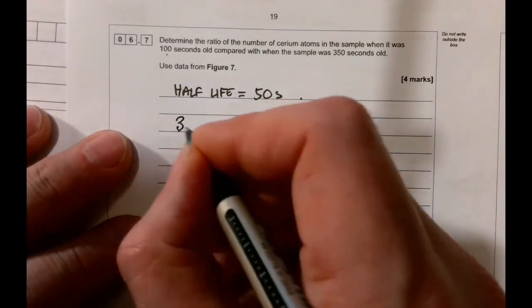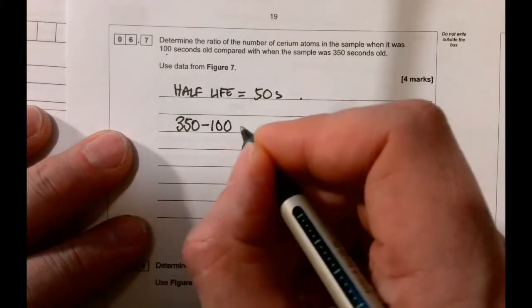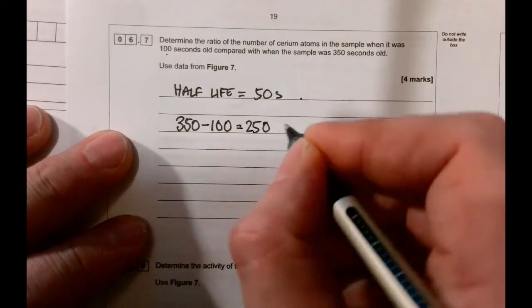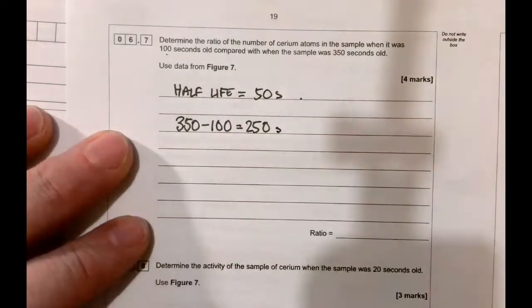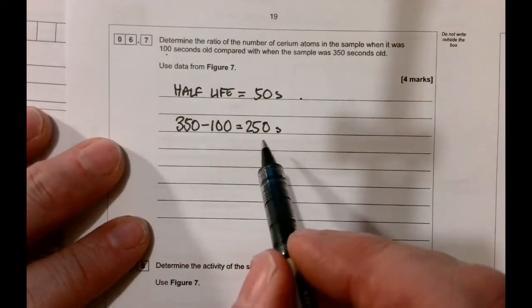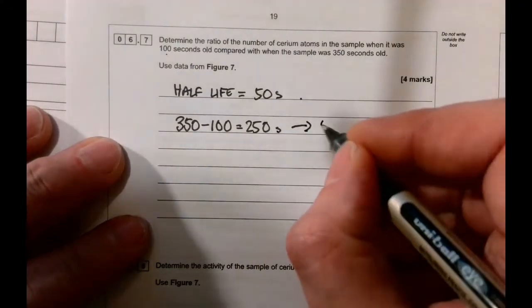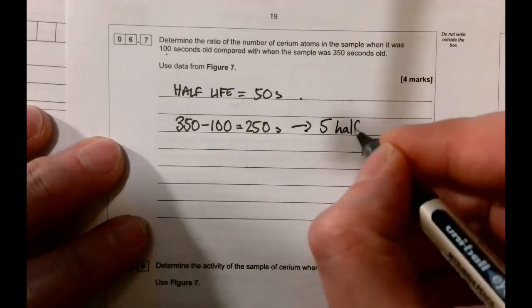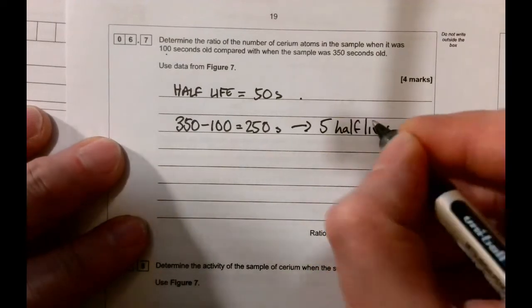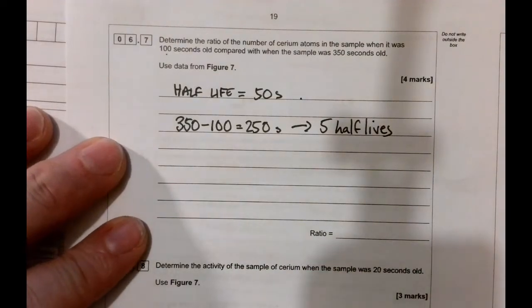So how many half-lives is that? So 350 minus 100 equals 250 seconds. That's the time difference that they're asking about in the question. And that's going to equate to 5 half-lives. 5 50s is 250. So 5 half-lives pass.